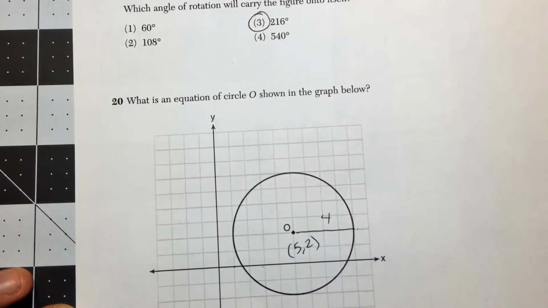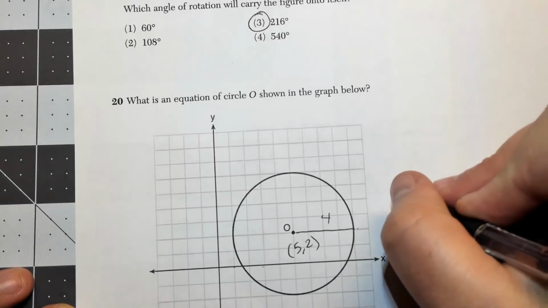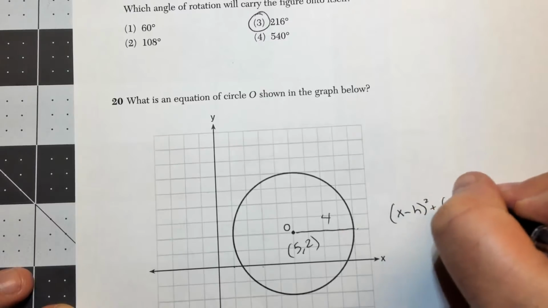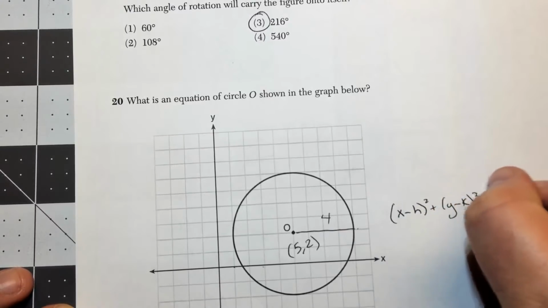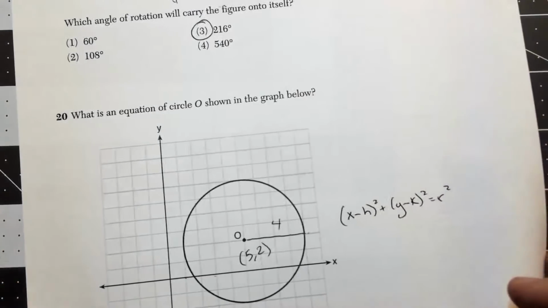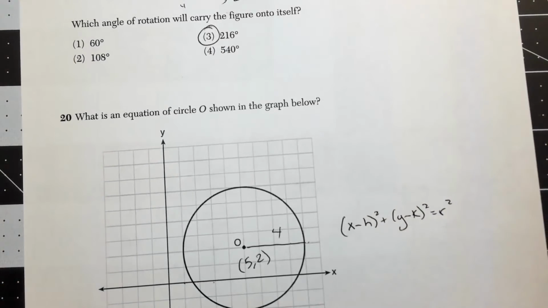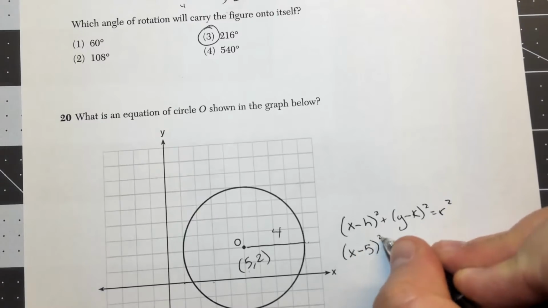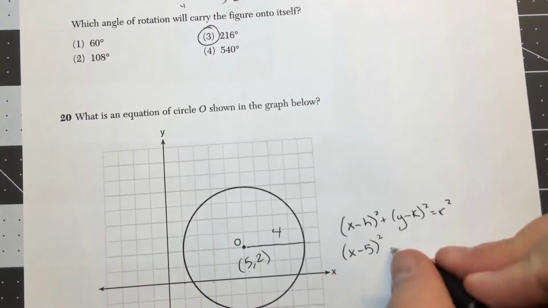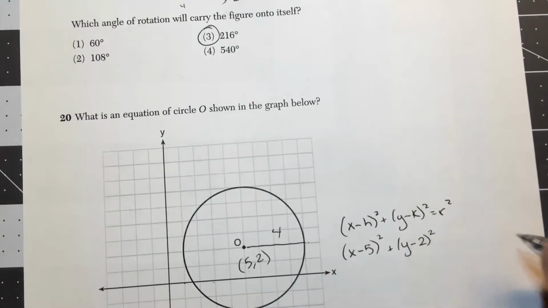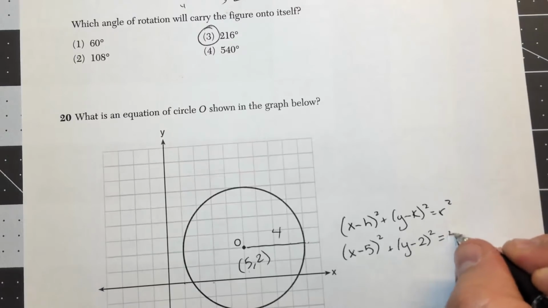So if we were writing our equation normally, it's going to be x minus h quantity squared plus y minus k quantity squared equals r squared. So when we plug in our center point, remember to change the sign. So it's x, and this becomes a minus 5. If this were negative, this would be plus. Plus y minus 2 squared, once again negative, this becomes plus, is equal to 4 squared, which is essentially just 16.